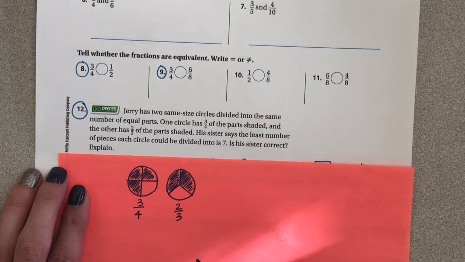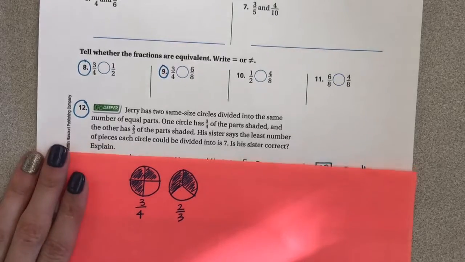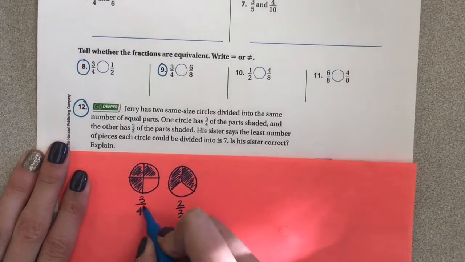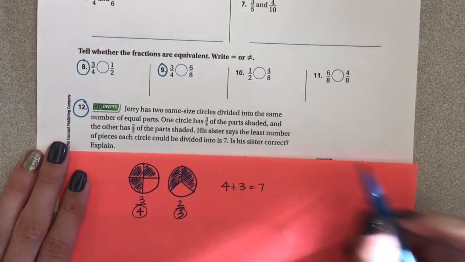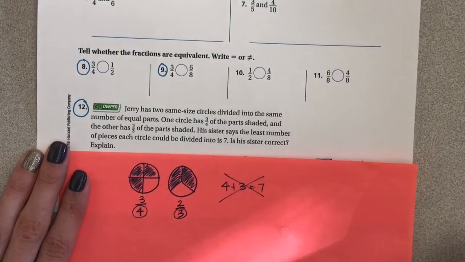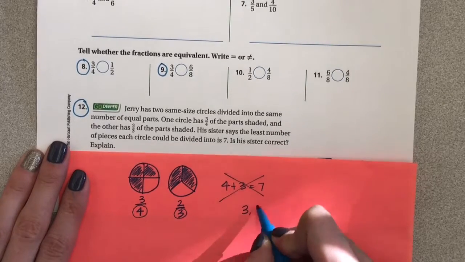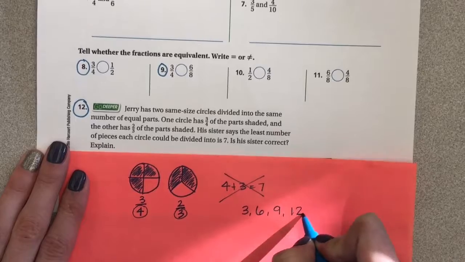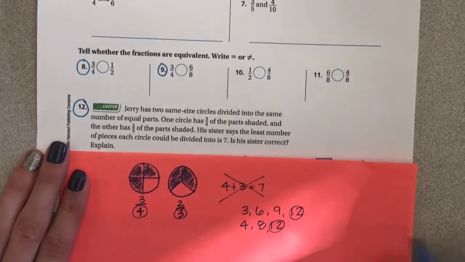So what his sister is saying is that in order to find a common denominator for each of these circles, the smallest common denominator that we can make is 7. So it looks like what his sister is doing is adding our 2 denominators, because 4 plus 3 is 7. But we know that that's not the way to find a common denominator. In order to find a common denominator, we need to know, what do both of these numbers go into? So if we find our multiples of 3, we have 3, 6, 9, 12, and 4, 8, 12. So they're both going to go into 12s.